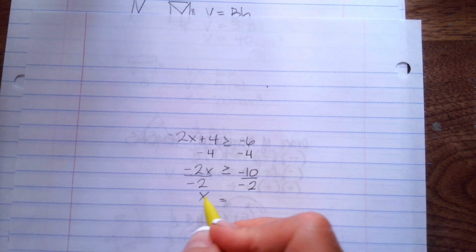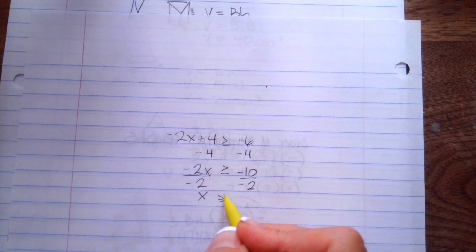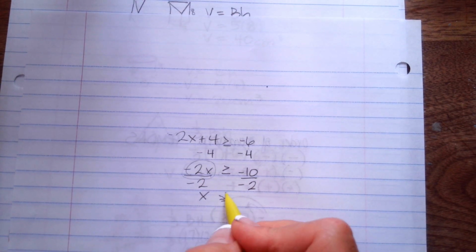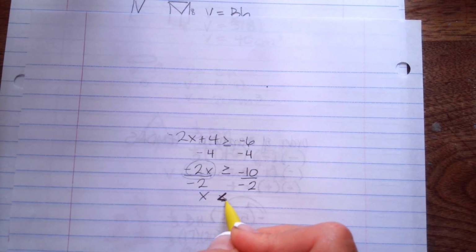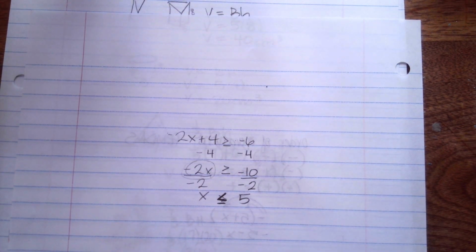And this would be x is like this, but we know since we divided by a negative, we're going to flip the inequality to the other way. And a negative divided by a negative equals a positive. So it's x is greater than or equal to 5.